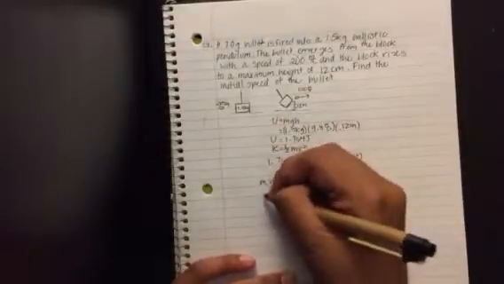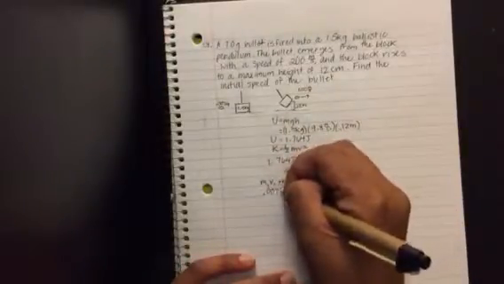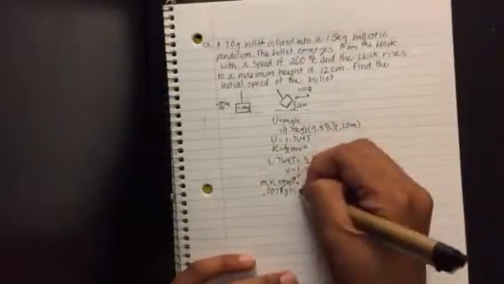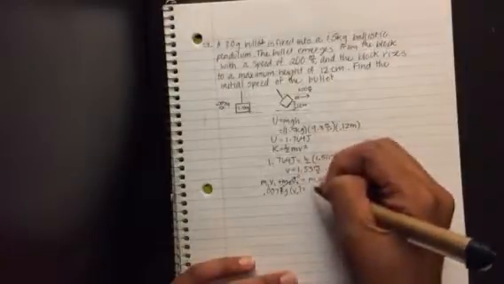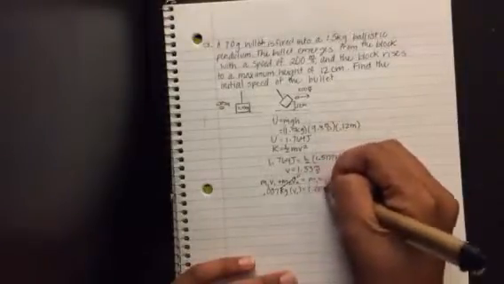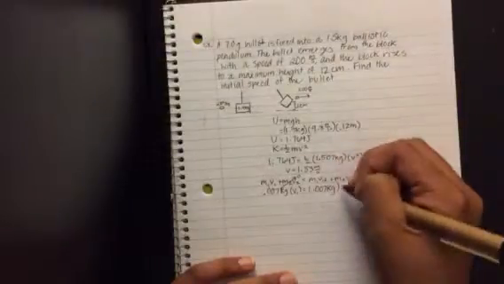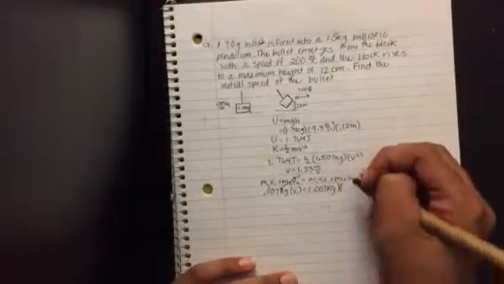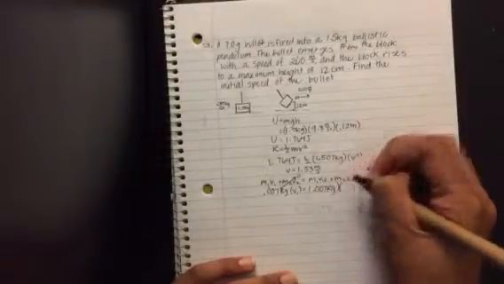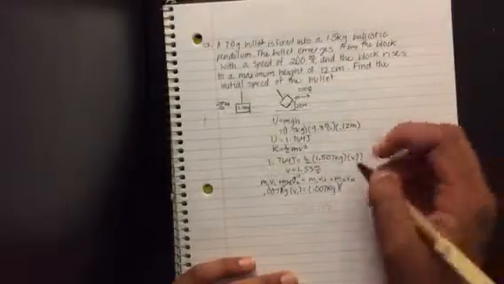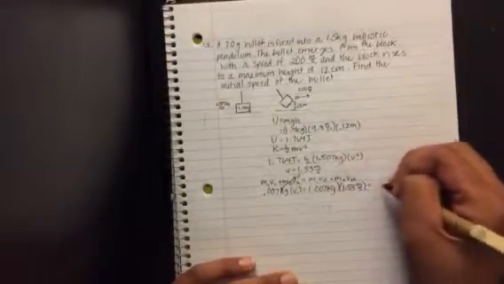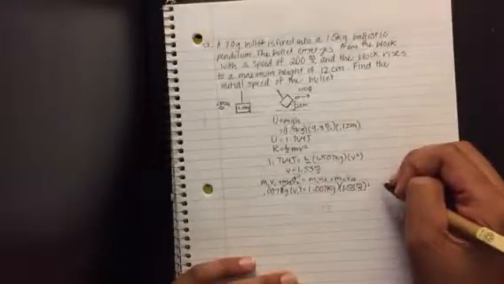And then plugging in from our givens, 0.007 kilograms times v1, which is what we are ultimately solving for, equals m1, so that's 0.007 kilograms again, times v1 final.